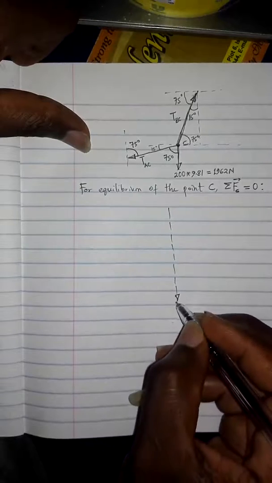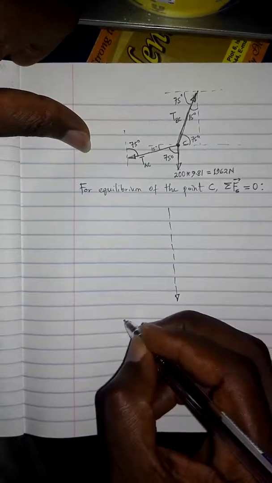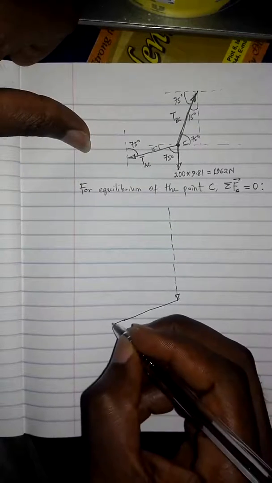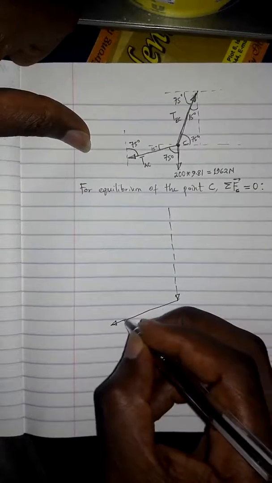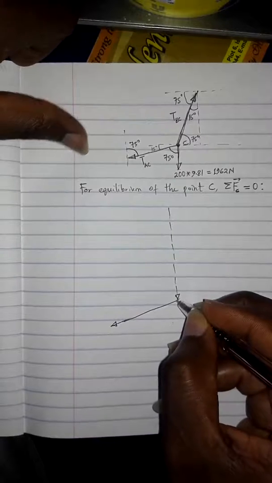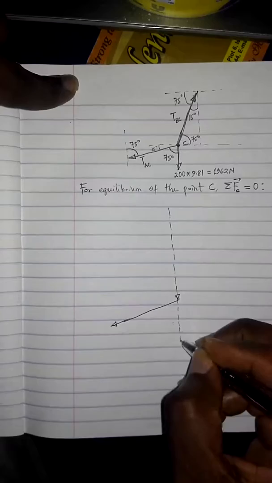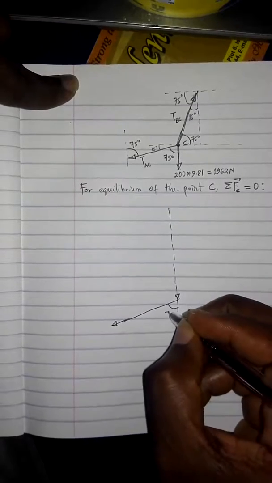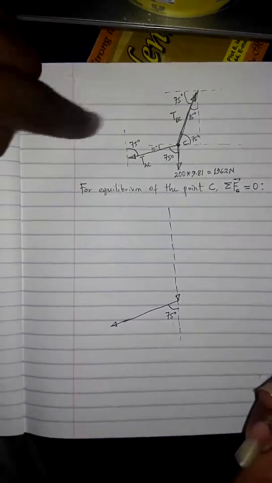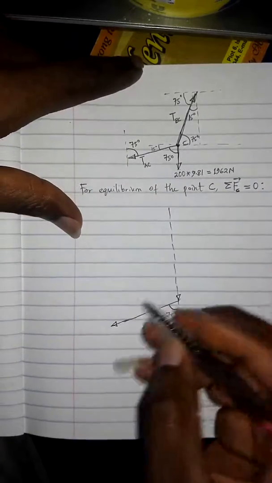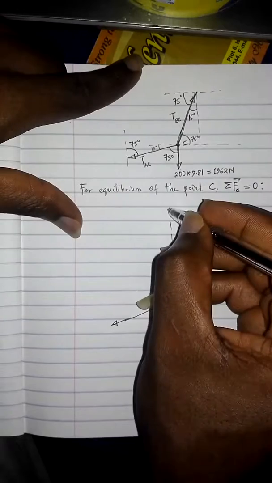So I'm going to have something like this. From here I'm going to have this, such that this is at 75 degrees to the vertical. Then I'm going to add this again from the tip of this. So from the tip of this, I'm going to have something like this.